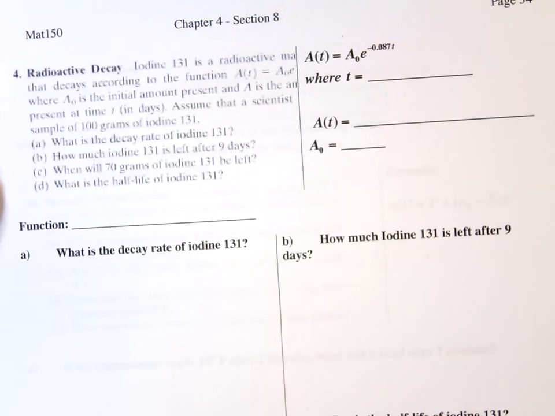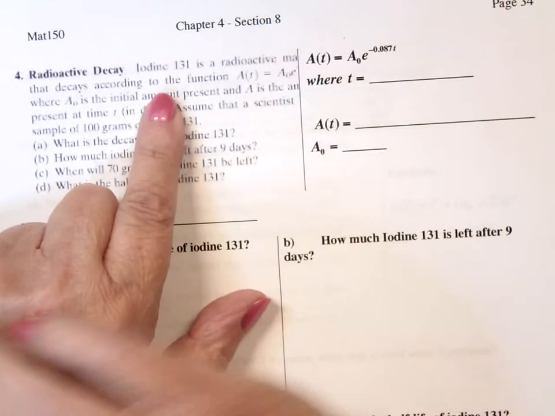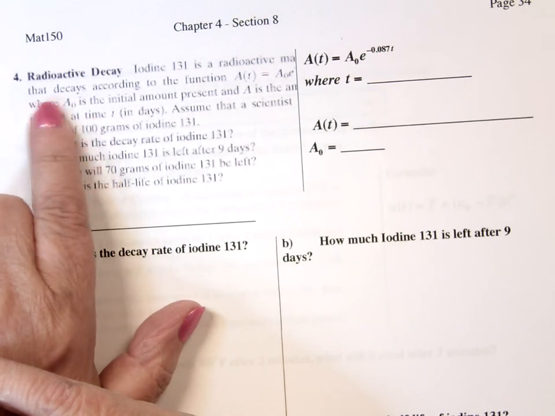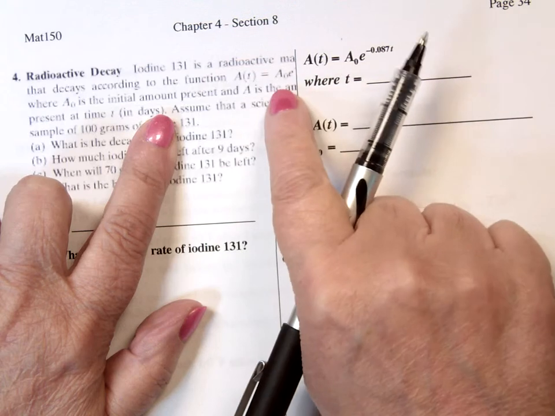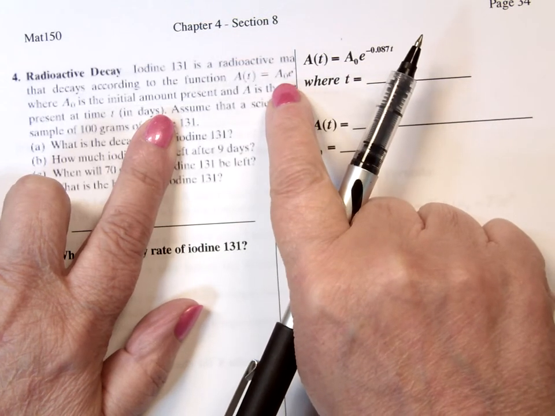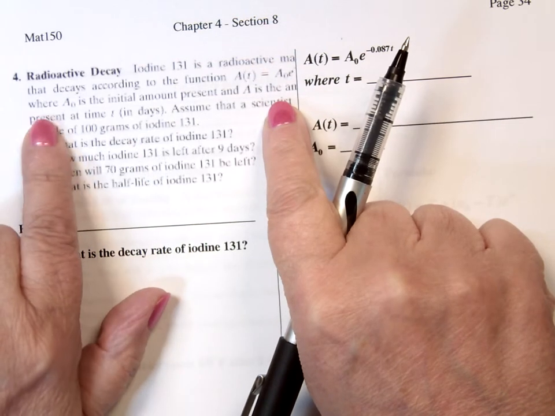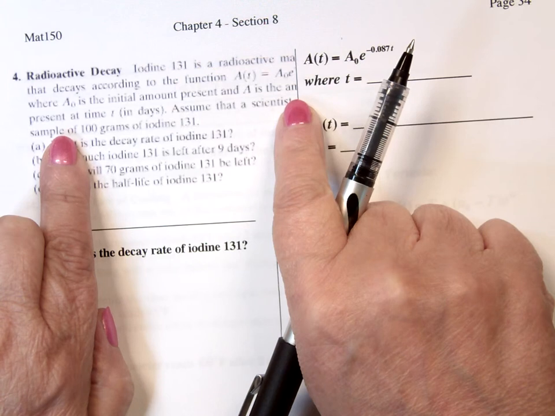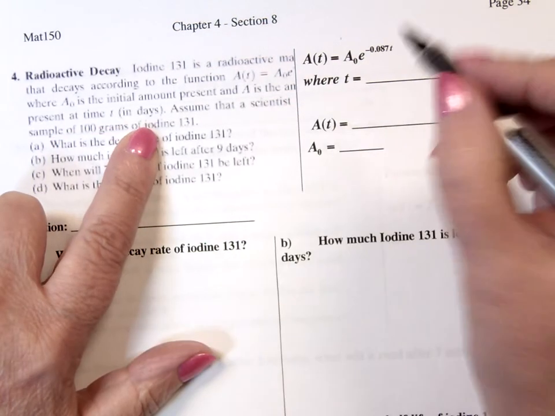Got the other way. Well, the only difference is that the exponent is going to be a negative. Iodine 131 is a radioactive material that decays according to the function, and here it is right here. You can't see it because it kind of got lost in the table, because I brought it over as an image. Where A0 is the initial amount present, and A of t is the amount present at time t in days.